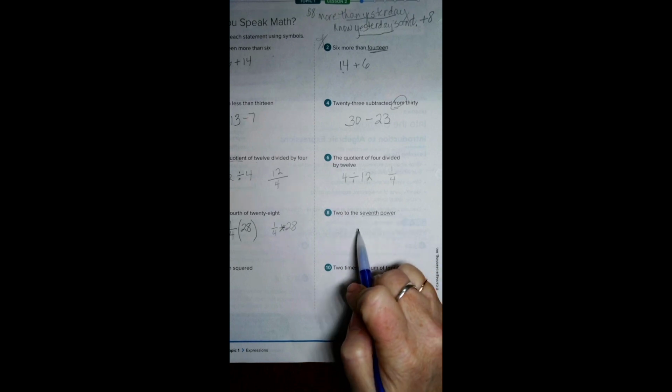Two to the 7th power. So the 2 is being raised to the 7th power, so that's my exponent. So my 2 is the base, so 2 to the 7th. And then 7 squared, so 7, and the exponent is the 2.